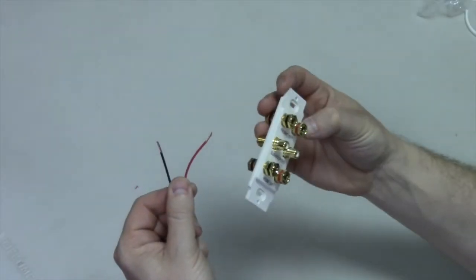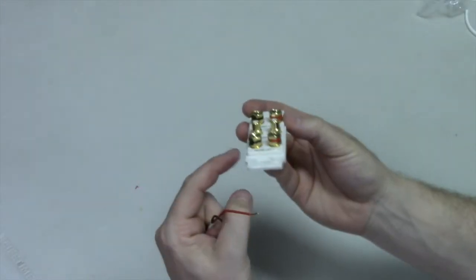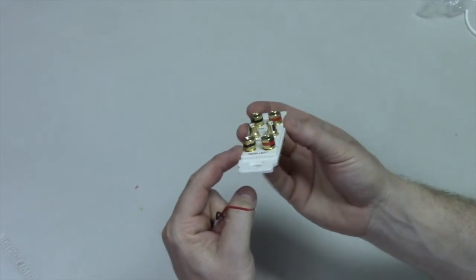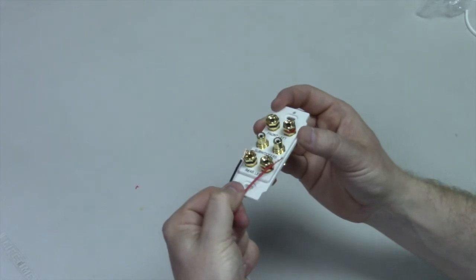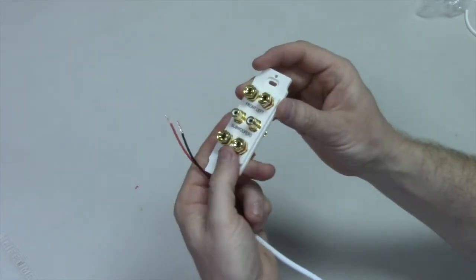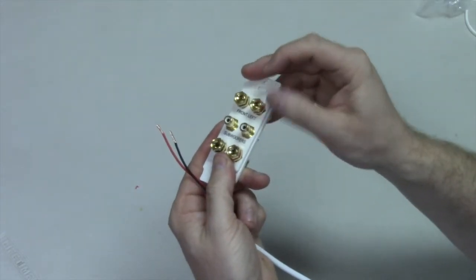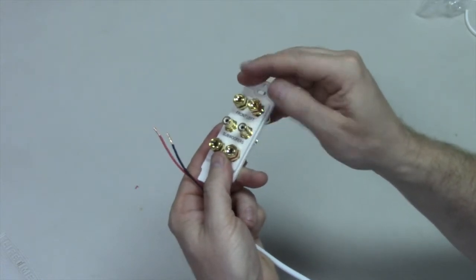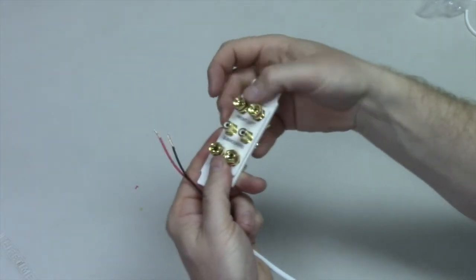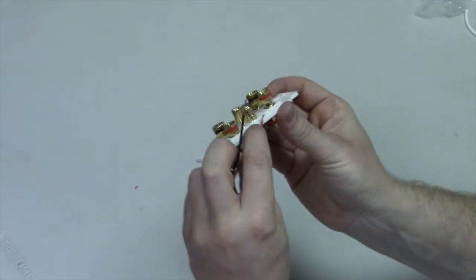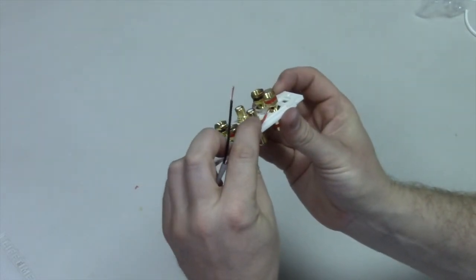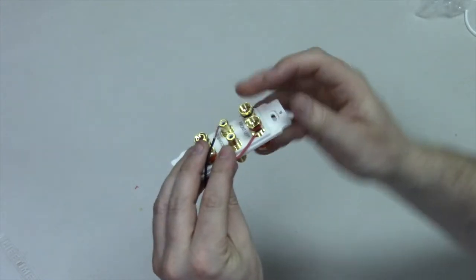If you have a speaker plate with binding posts, you will match up the red to the red and the black to the black. To attach the speaker wires, unscrew the connectors, take your wire and insert it into the small hole in the post.